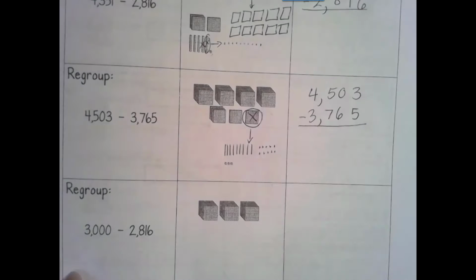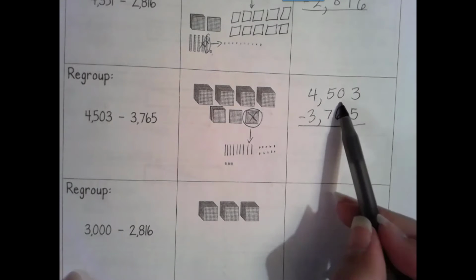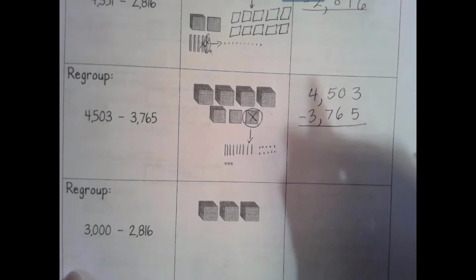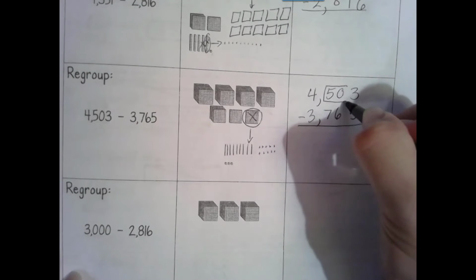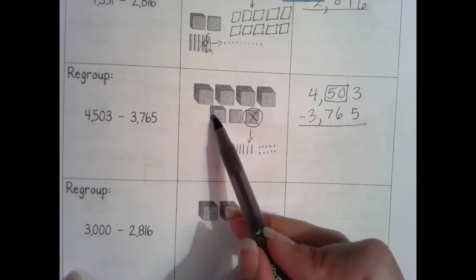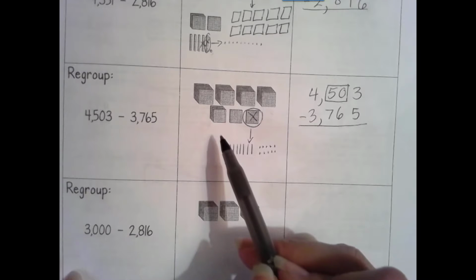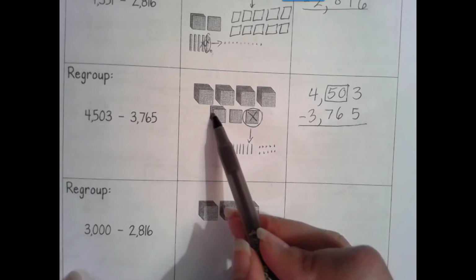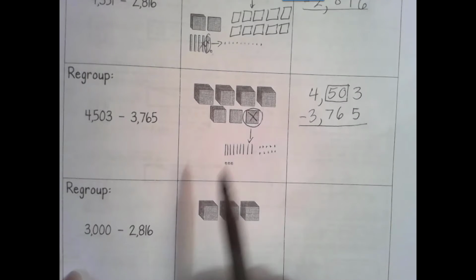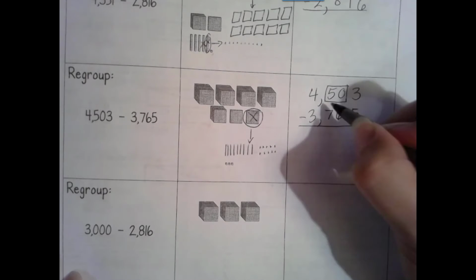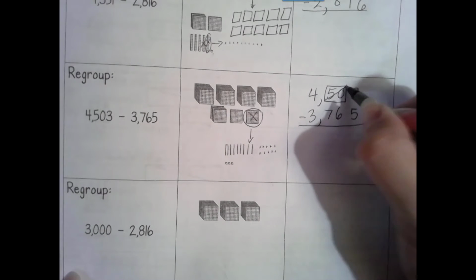So what we're looking at is, even though we have 0 tens here, we really have 50 tens, because each one of these has 10 tens. 1, 10, 20, 30, 40, 50 tens. We have 50 tens. I'm taking away one of those tens.